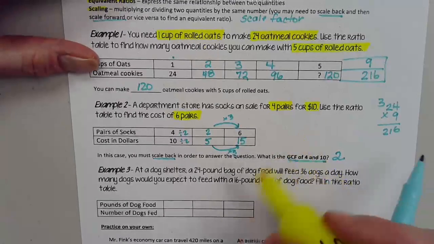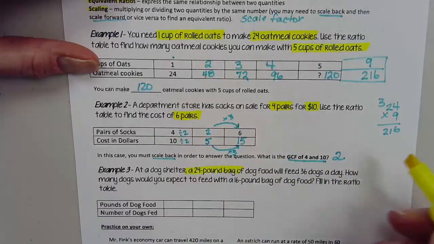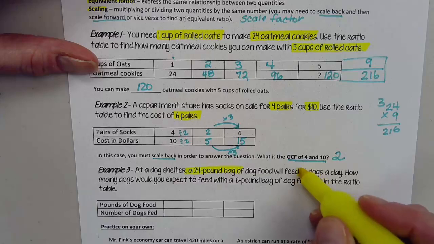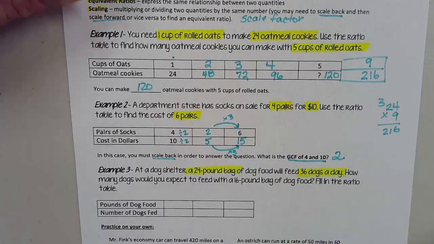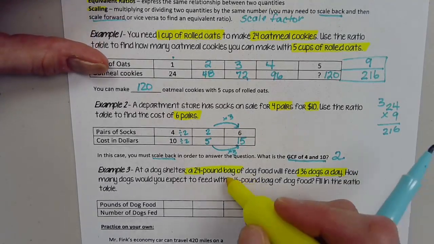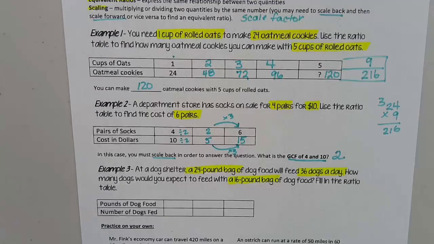Example 3 says a dog shelter has a 24-pound bag of dog food. It's going to feed 36 dogs a day. How many dogs would you expect to feed with a 16-pound bag of dog food? Fill in the ratio table.